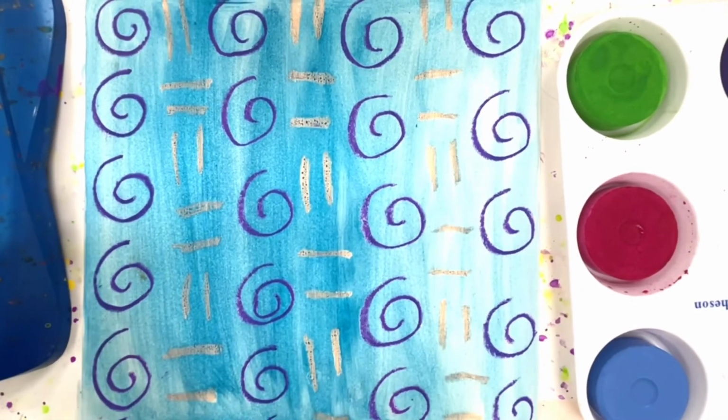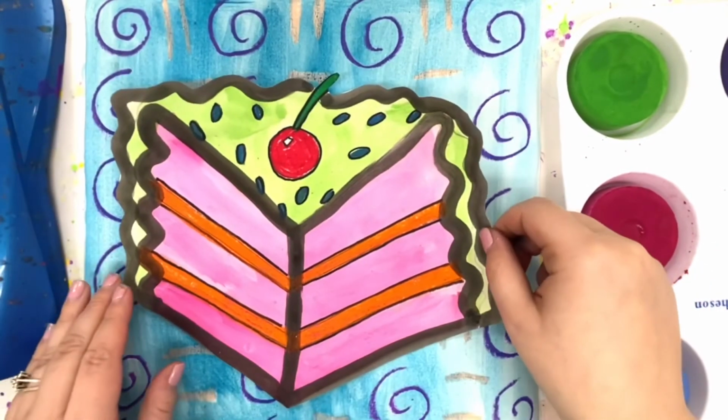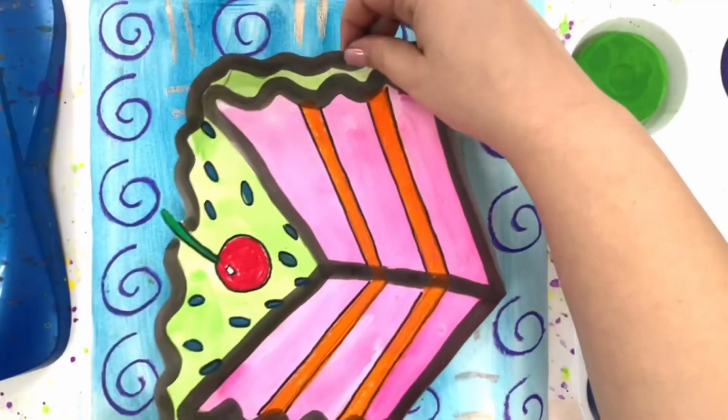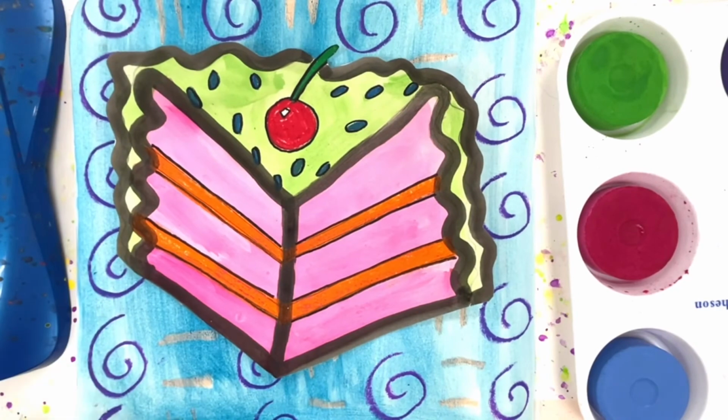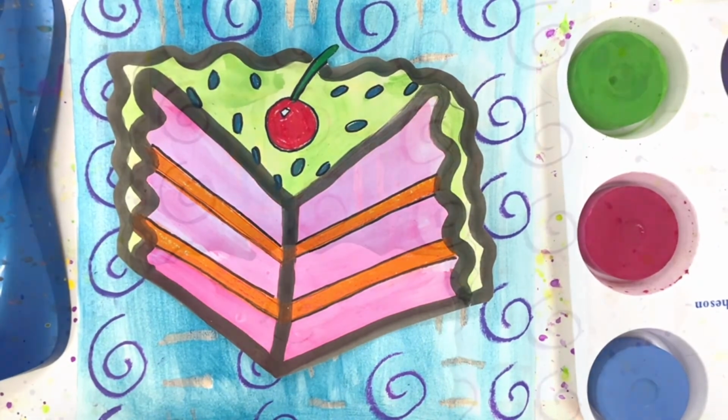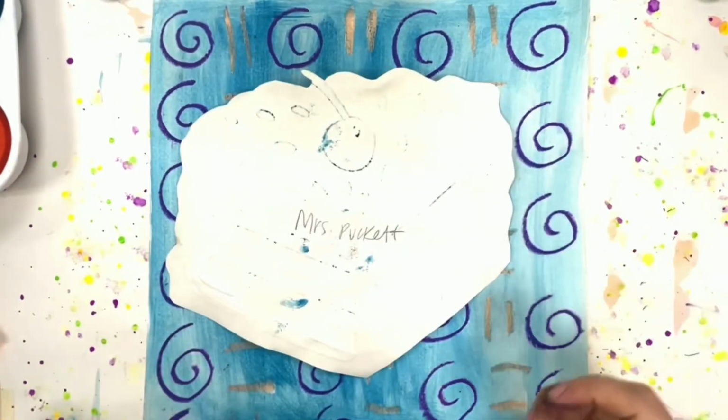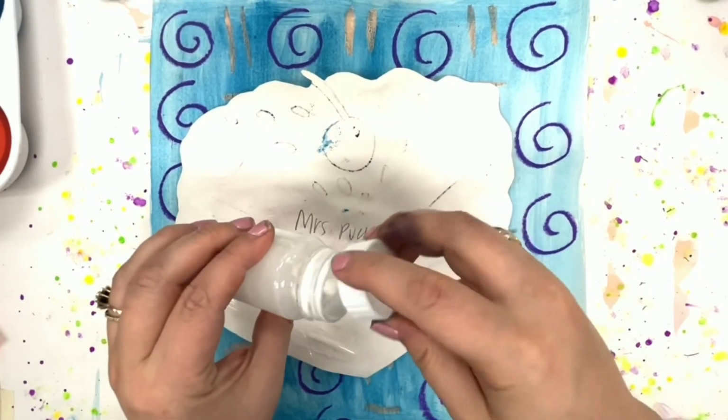When this dries, I will glue my cake on top. I can move it this way if I wanted to, whatever I think looks best. And I will have a beautiful piece of cake art. Okay, so now I need to glue down our piece of cake. We're going to be using our liquid glue.